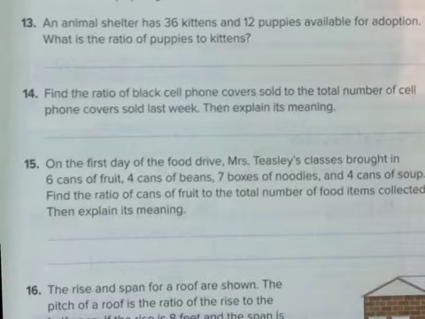Number 13. An animal shelter has 36 kittens and 12 puppies available for adoption. What is the ratio of puppies to kittens? So first we're going to say the number of puppies to the number of kittens. So we have 12 puppies to 36 kittens. Let's simplify this, boys and girls. What is the greatest common factor between 12 and 36?